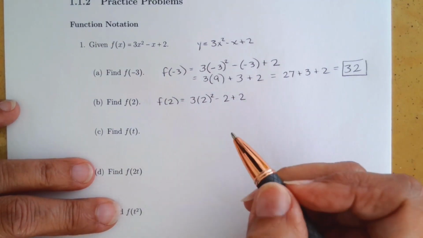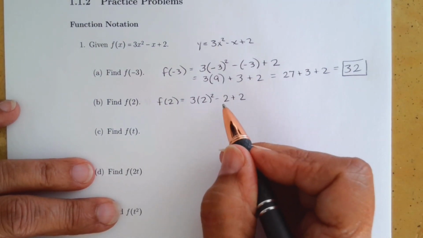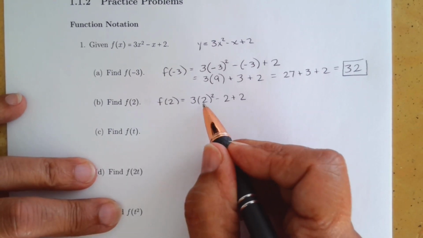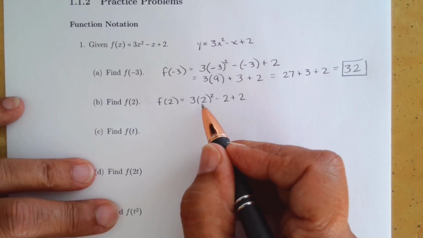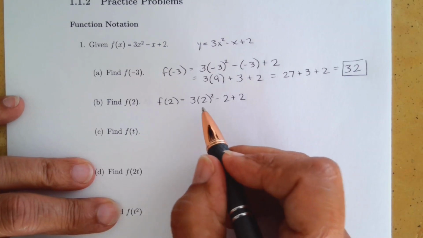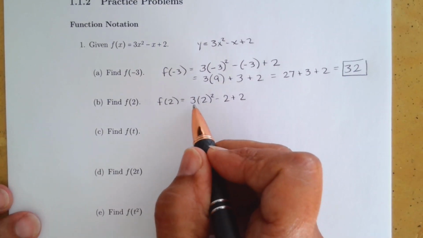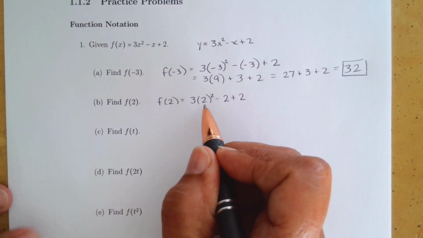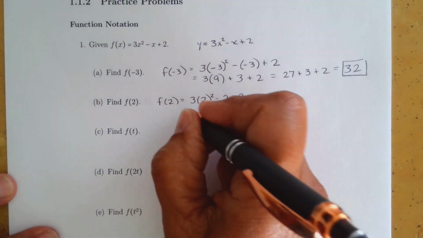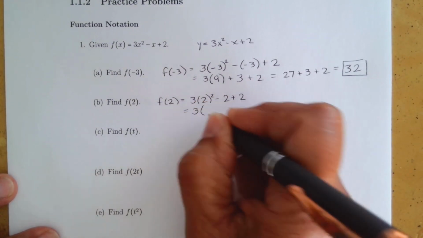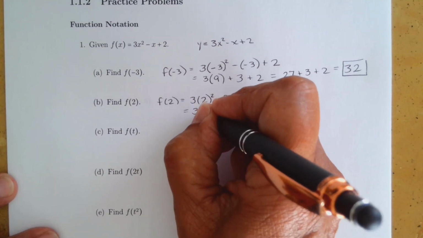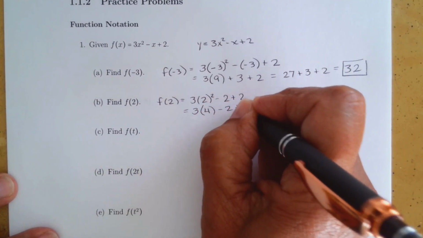Okay, now I didn't put this in parentheses because, again, it was a positive number. I put this in parentheses because I needed to square it first. And you guys got to remember that you square before you multiply. So do not make that 6 and then square. Okay, you got to do order of operations. All right, so leave the 3 there. Go ahead and square the 2. So 2 squared is 4. And then I'll leave the rest.